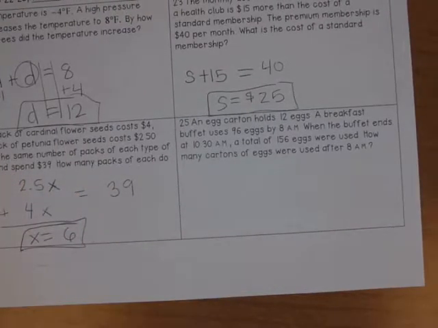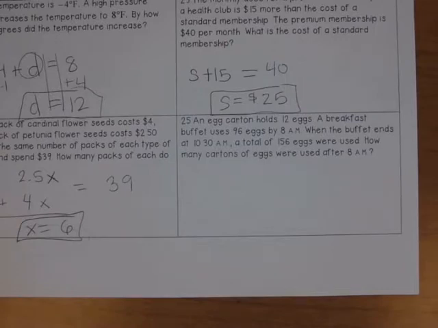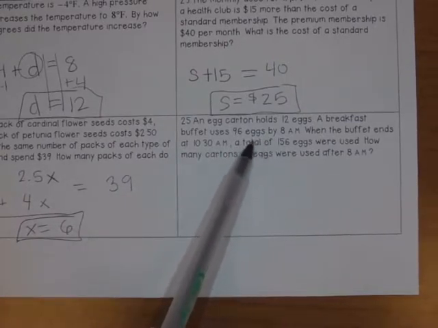Okay? So now, 25. An egg carton holds 12 eggs. A breakfast buffet uses 96 eggs by 8 a.m. When the buffet ends at 10:30 p.m., a total of 156 eggs were used. How many cartons of eggs were used after 8 a.m.? First of all, if this is how many eggs are being used, remember that's not your carton.